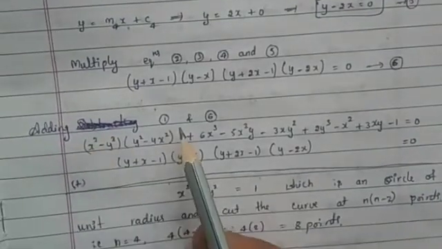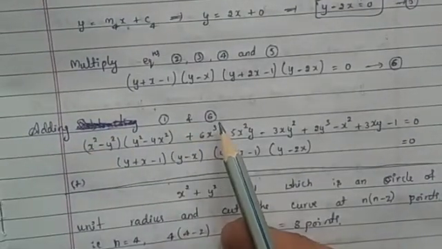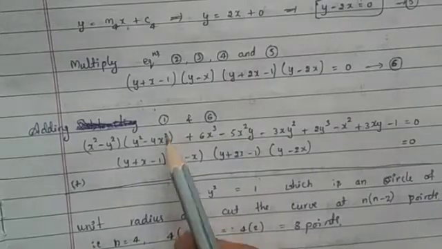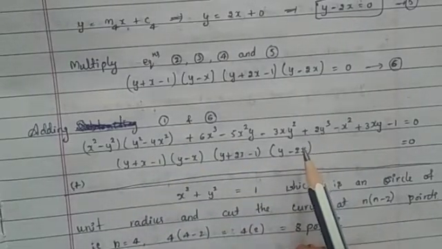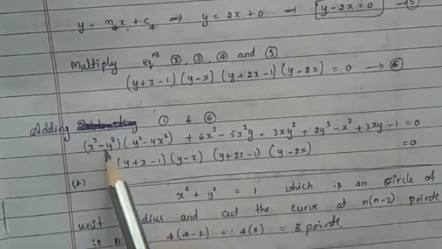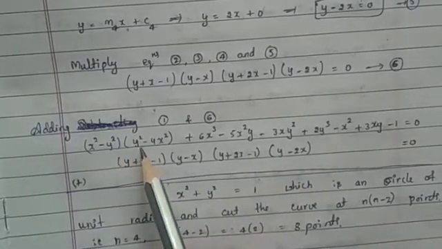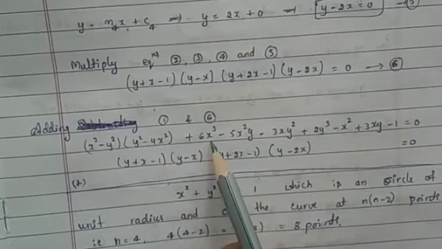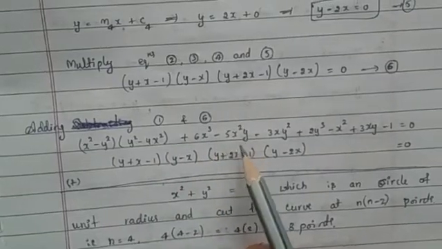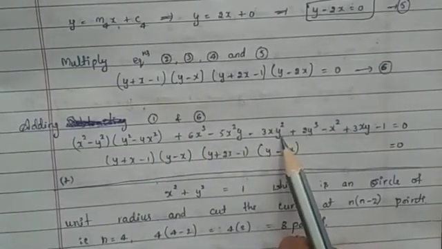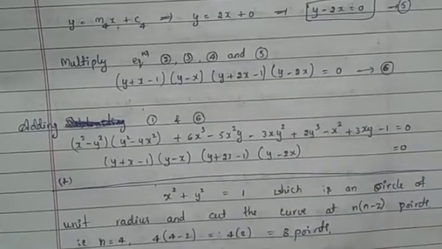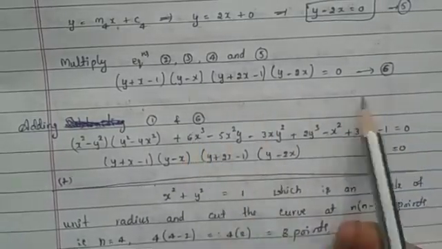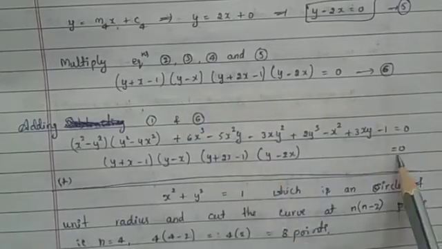Adding equation number 1 and equation 6. What is equation 1? Equation 1 is the given equation of a curve: x square minus y square into y square minus 4x square plus 6x cube minus 5x square y minus 3xy square plus 2y cube minus x square plus 3xy minus 1 is equal to 0. And this is equation 6, which is equal to 0.